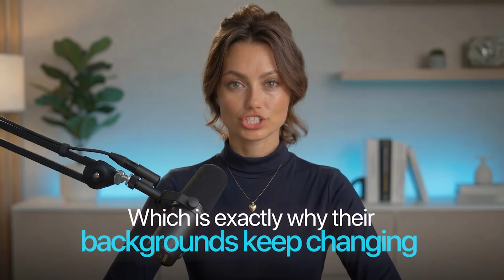After this, we'll move on to the next step, which is actually generating the environment in which the characters will live. Now this is something that a lot of people overlook, that they lock in their characters but never create any environment references, which is exactly why their backgrounds keep changing from scene to scene.